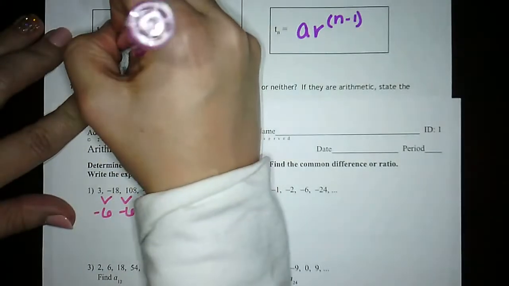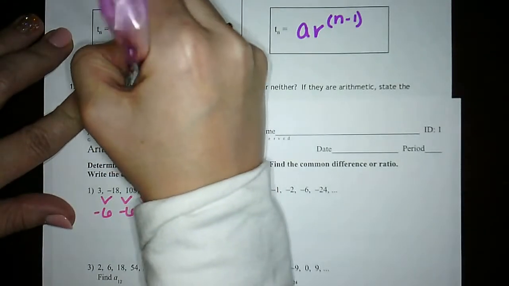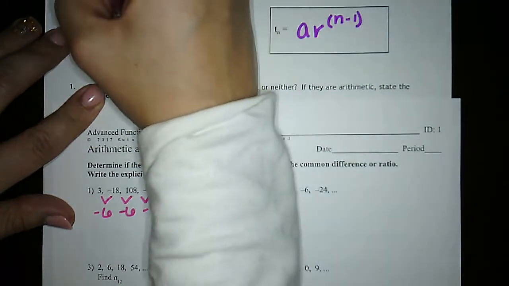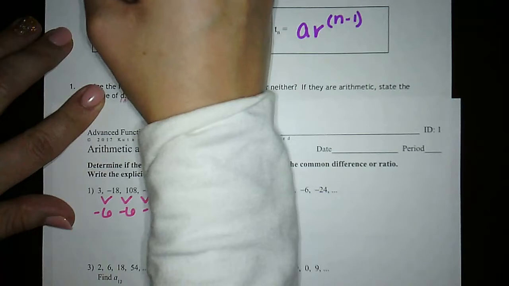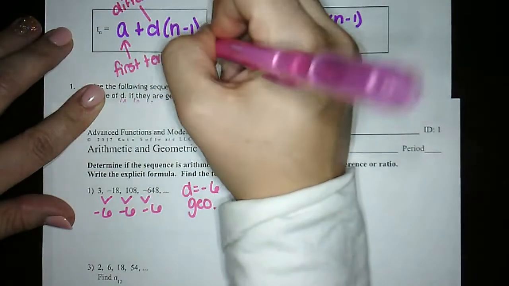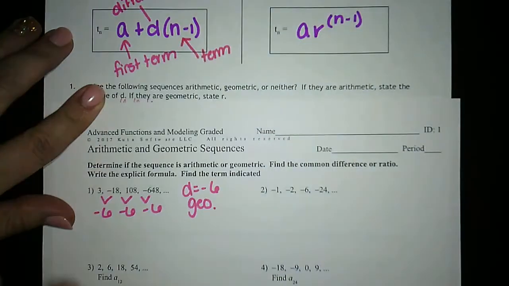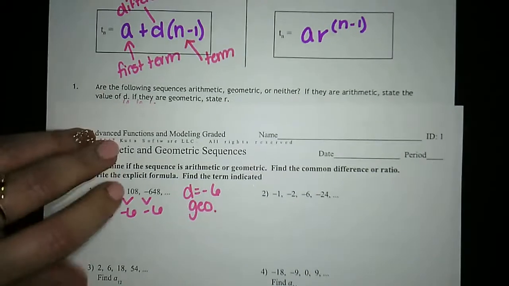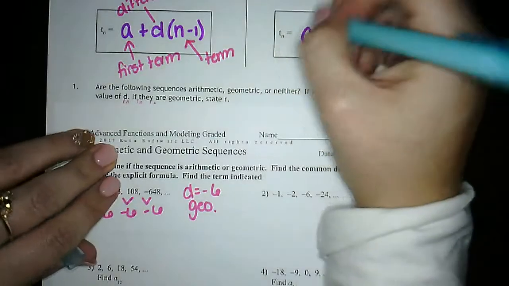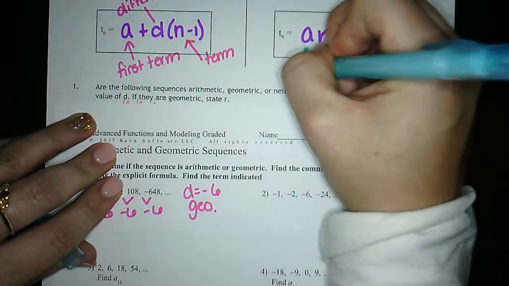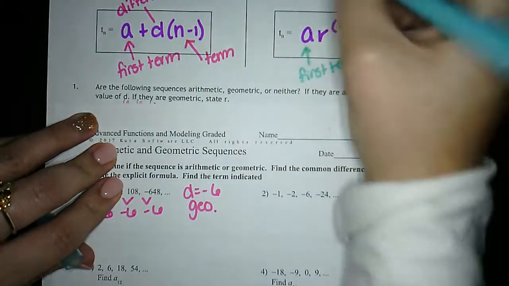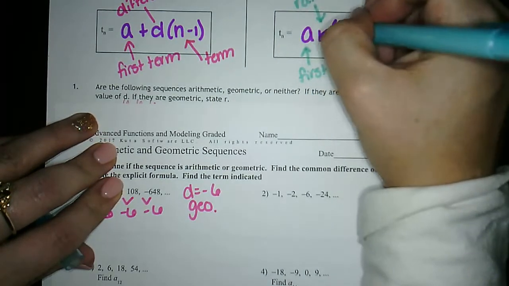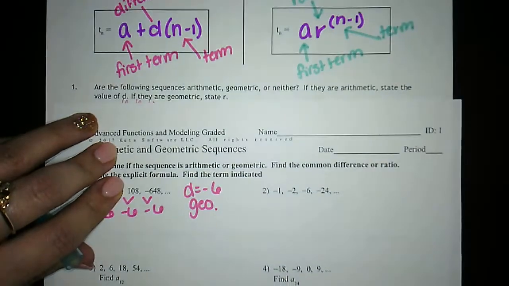And so now to write our explicit, A is your first term. So I'm going to write that here. D is our difference. And N is our term. So whatever term we're trying to find, which I'll show you in a little bit. Same with geometric. A is the first term. R is now the ratio, and then N is the term we are looking for.